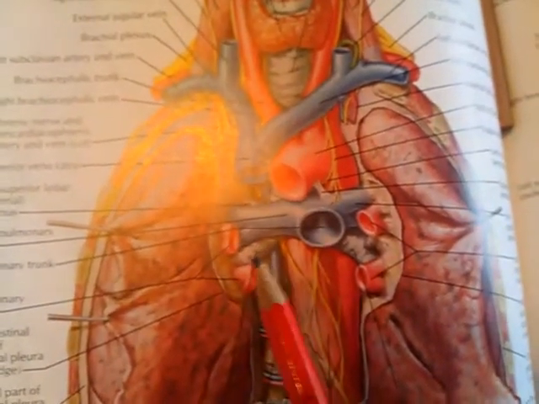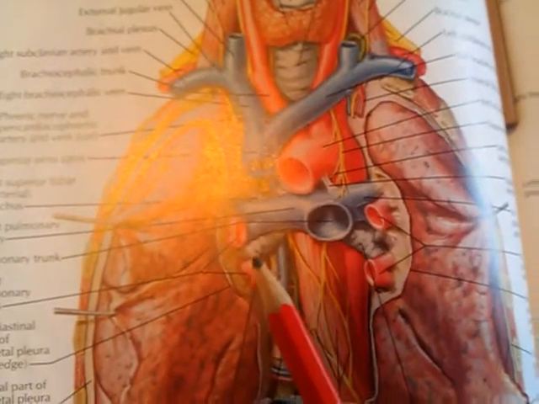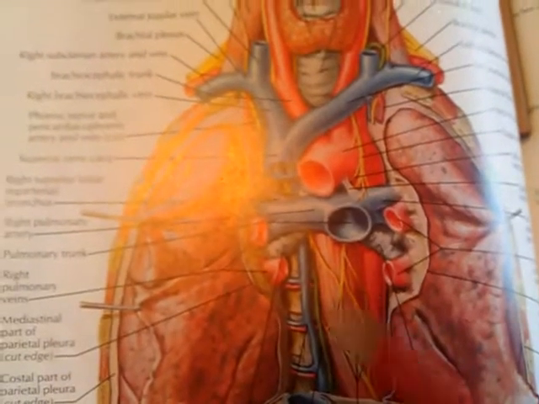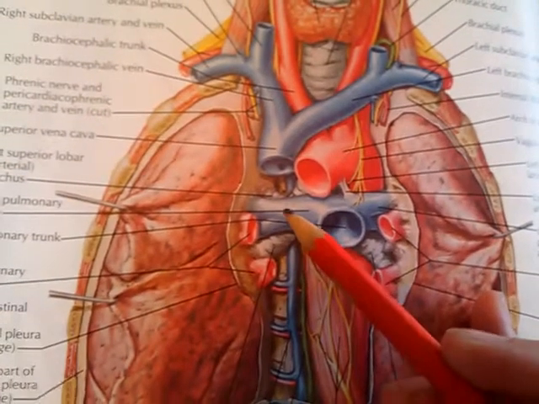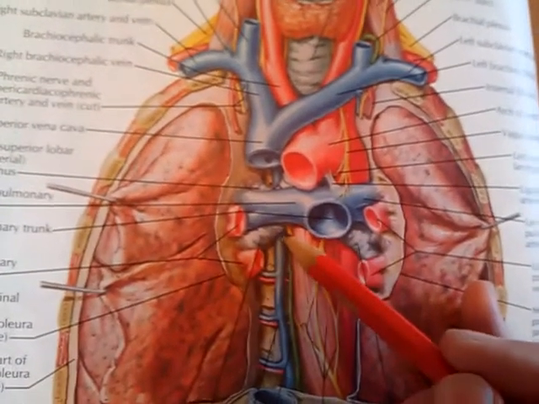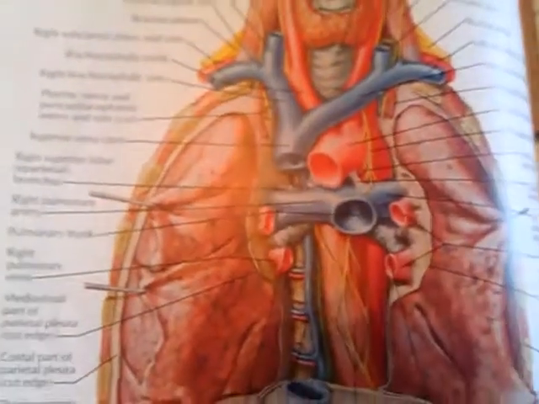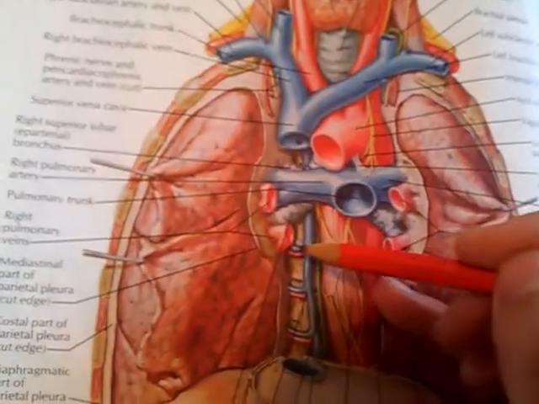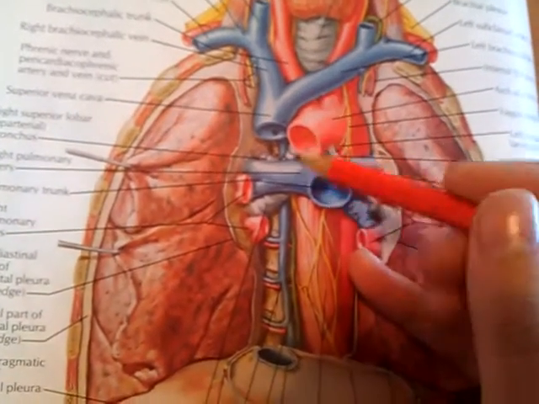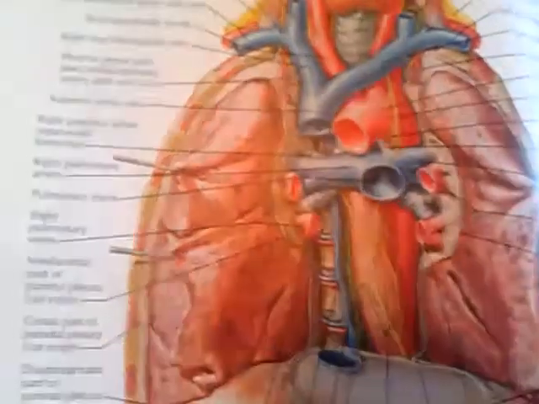The right one is wider and shorter and is about 2.5 centimeters in length, and it's more vertical than the left one. And its pulmonary root is related to the pulmonary artery in front and the azygos vein behind. So this is the pulmonary hilum. So the bronchus lies above the pulmonary artery, so you have bronchus, artery and veins.